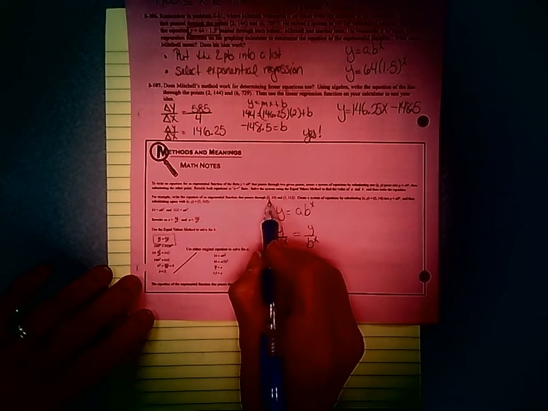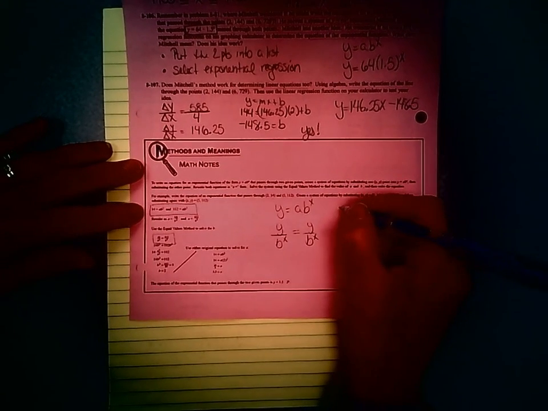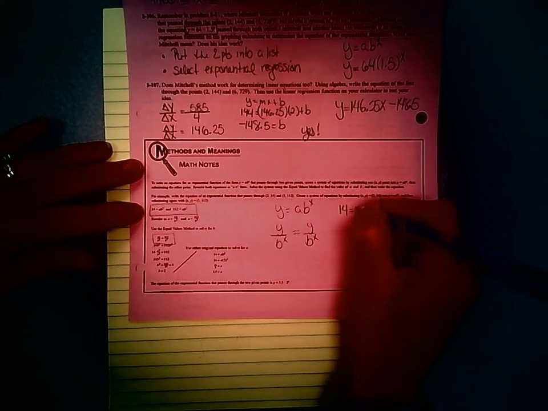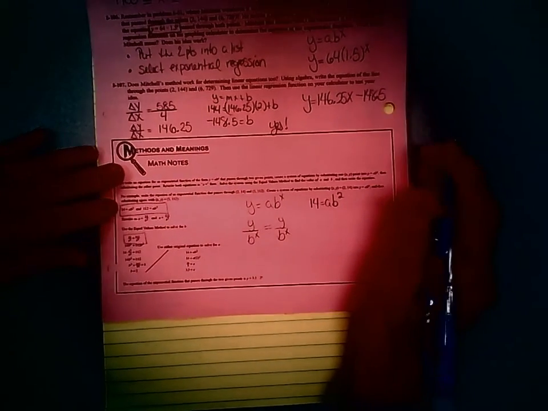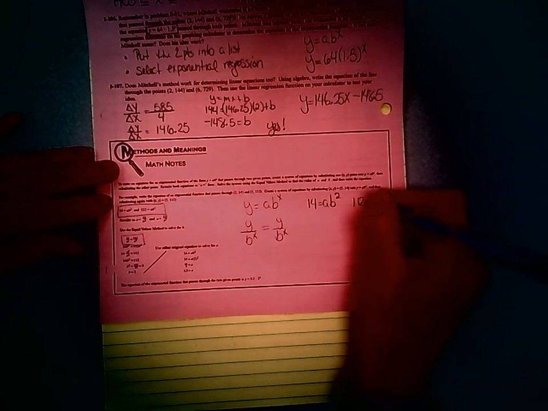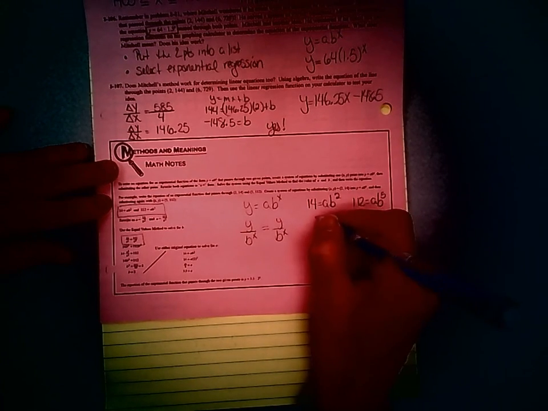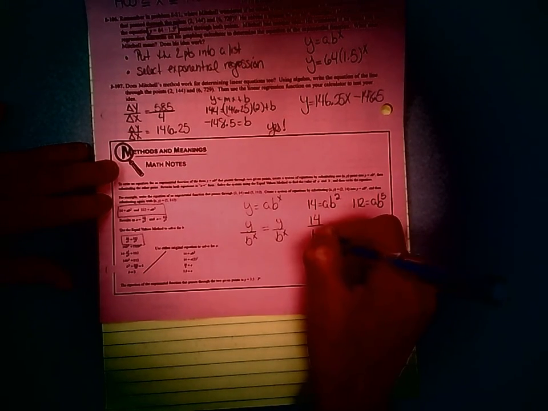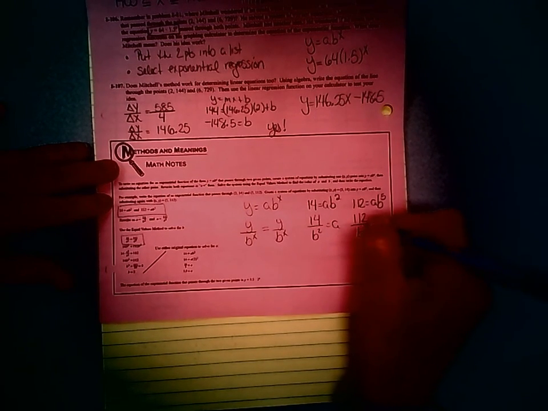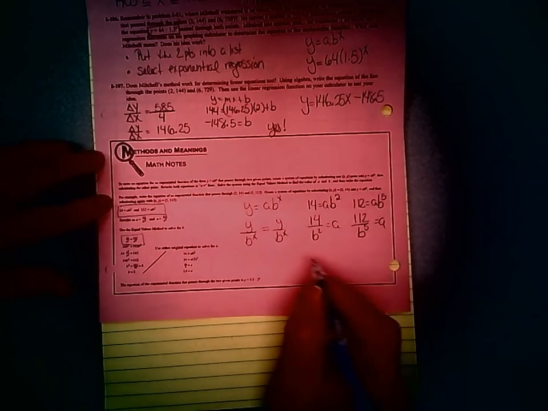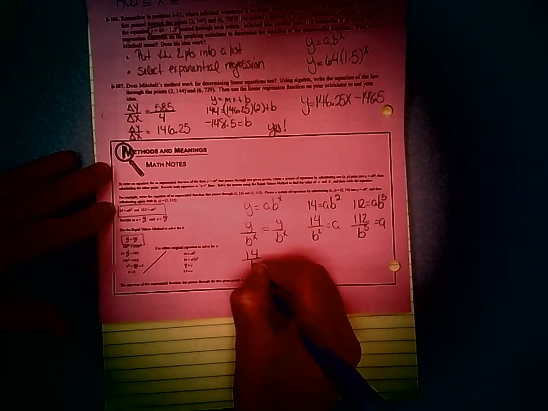So all they did here is they looked at your two equations and said, okay, 14 equals ab to the second, and 112 equals ab to the fifth. So this is 14 over b squared for a, and this would be 112 over b to the fifth for a. When I set these two values equal, I think this is often easier to solve.